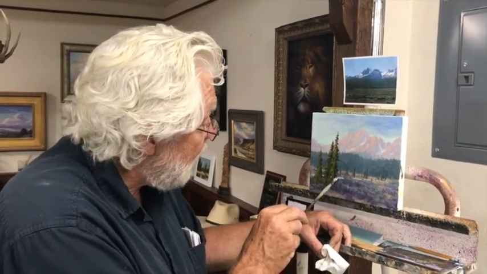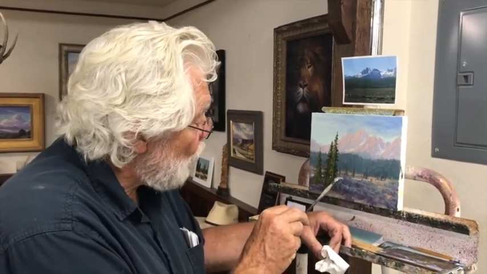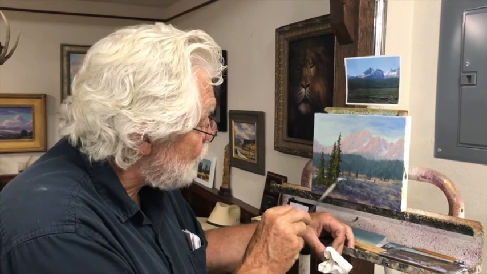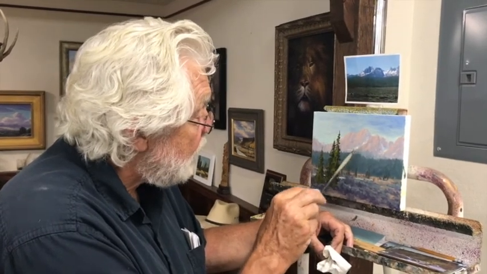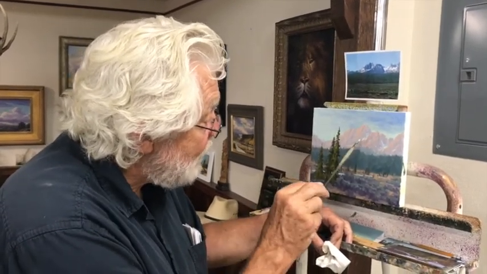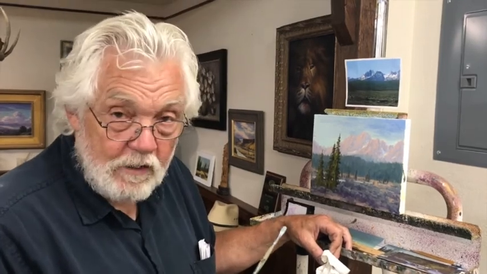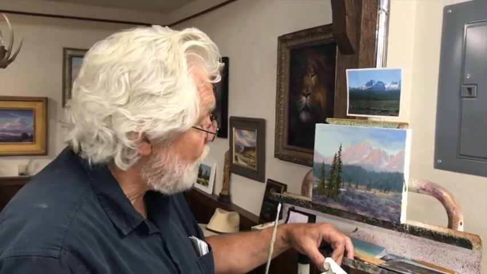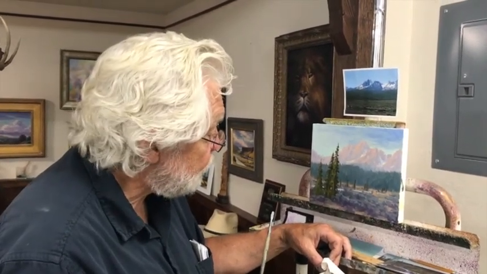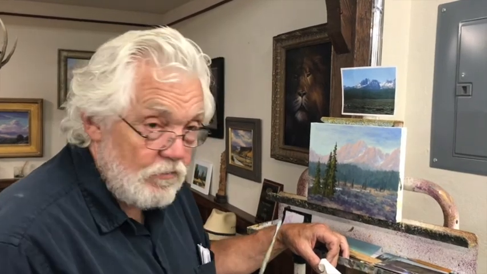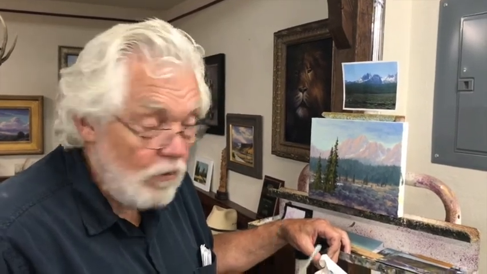Like that water right there, I don't know if that water is lighter than the sky or if it's just because of the amount of contrast. That snow right there is lighter than the sky, but it's very, very highly reflective. But this is basically how to get started. Follow these value rules and interpret your photographs. Don't copy the photograph.